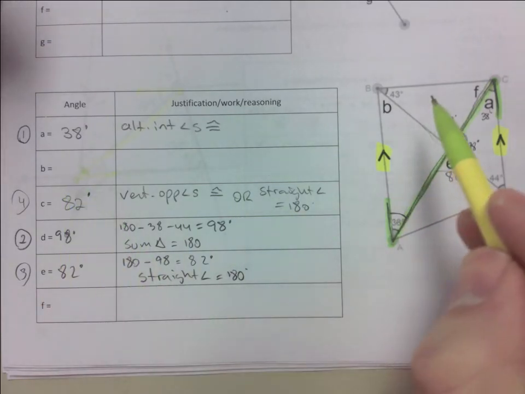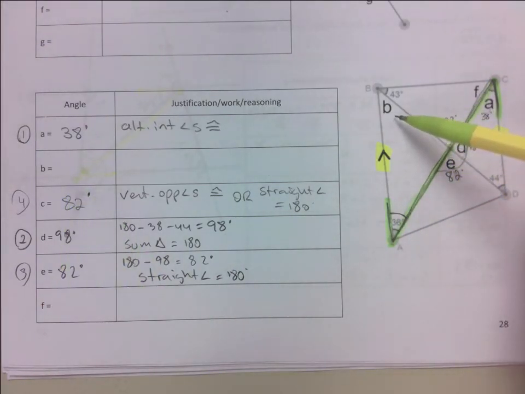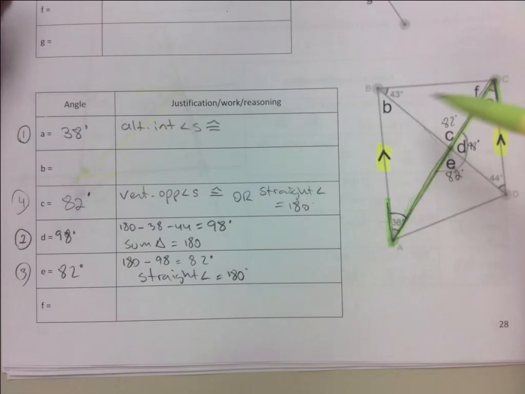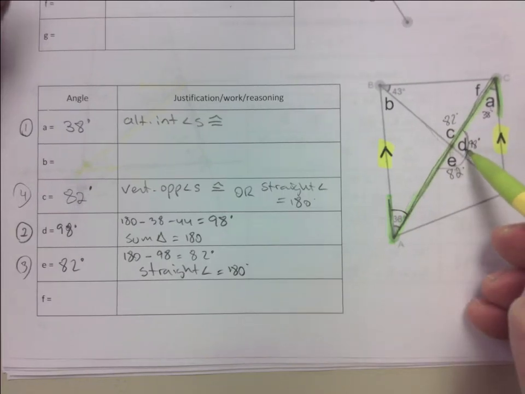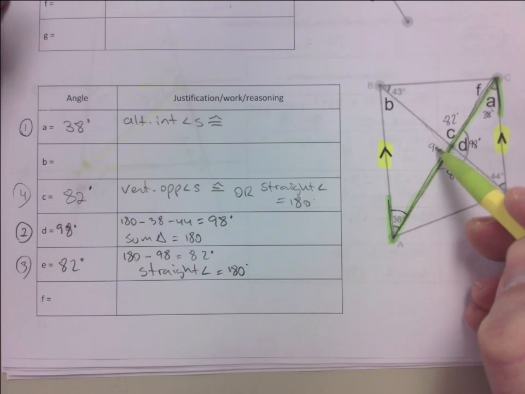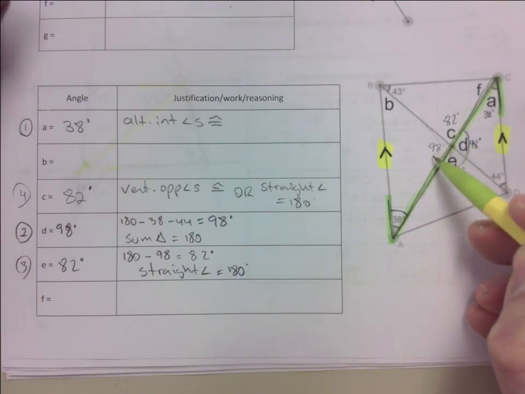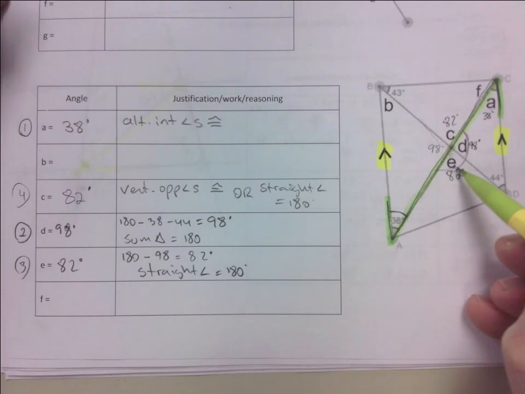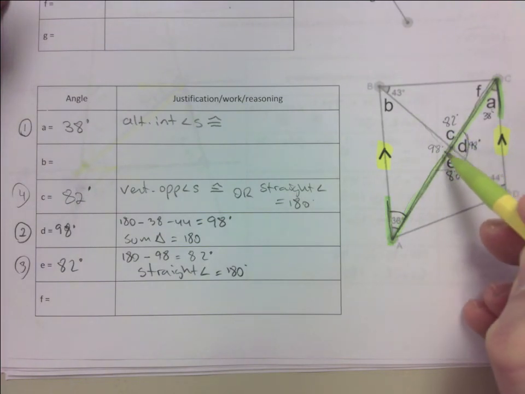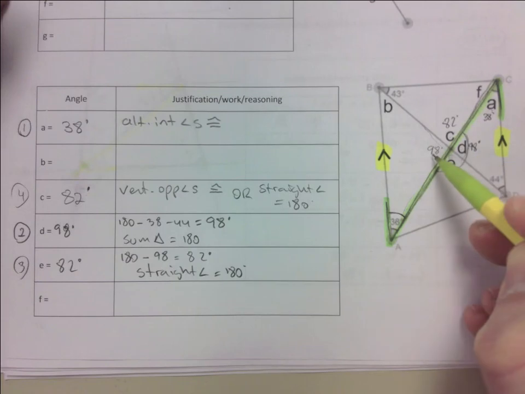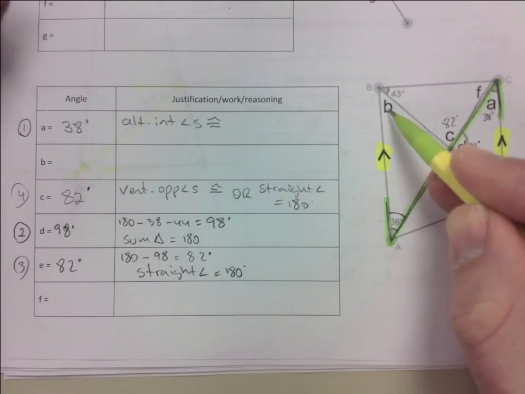Good. B, how would I do B here? You know what? There's a lot of options now. So you could find, if this is 98, we know that this is 98 also. And remember, all of these four angles here should add up to 360. But I don't ask you for it, but you can easily put 98 and then use sum of triangle.